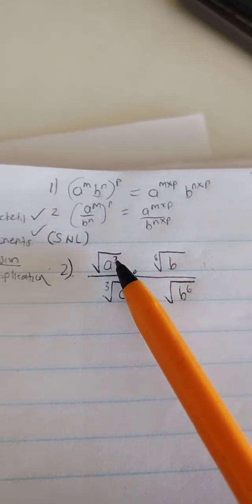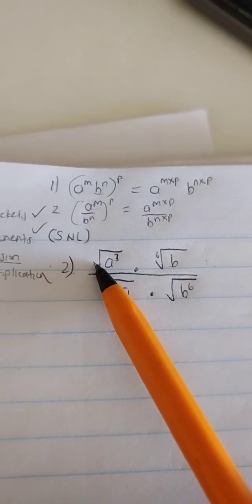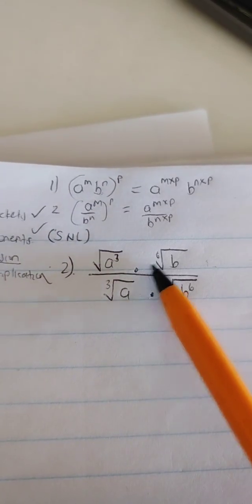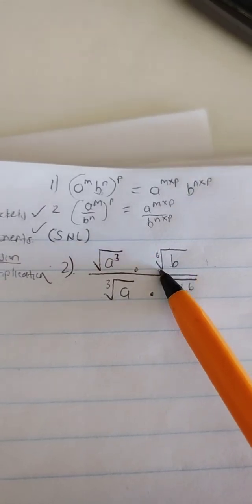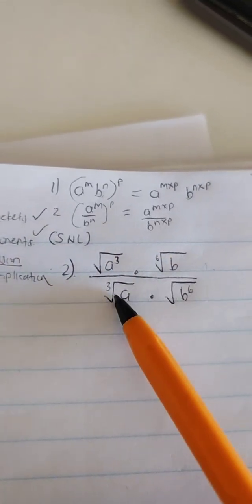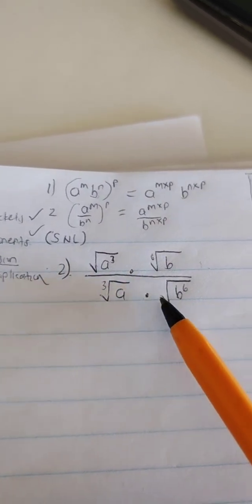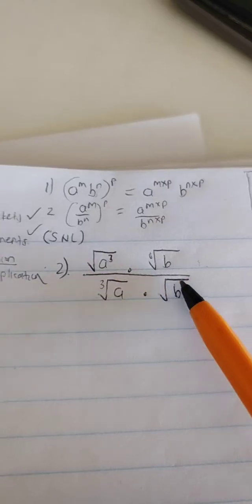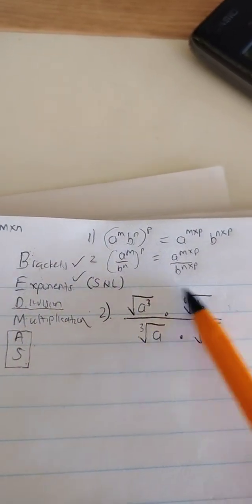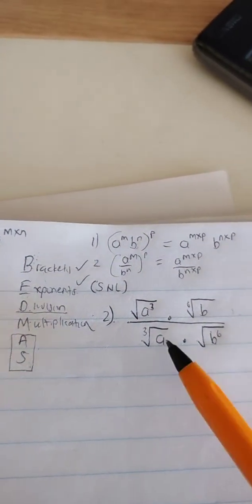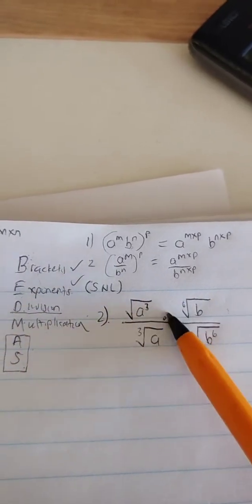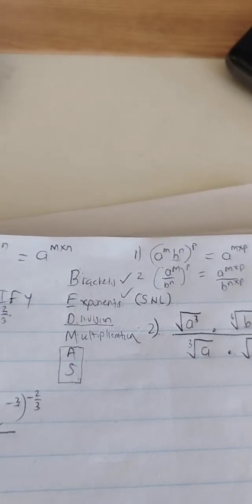Now let's look at the specifics. We have the square root of a to the power 3. We have the 6th root of b. We have the cube root of a, and we have the cube root of b to the power 6. So in our heads, what do we think about? Bad mess again. Why? Because when we are dealing with an expression with many operations, divide and multiply, we need to apply BODMAS or BADMAS.